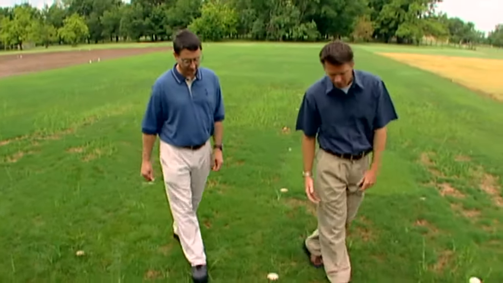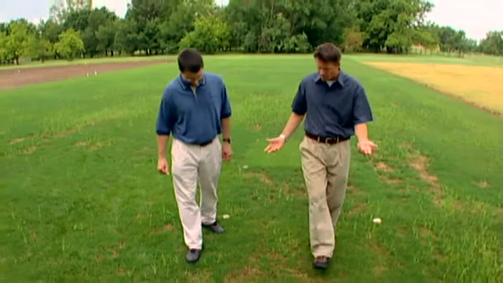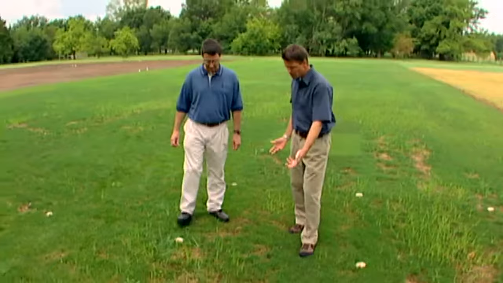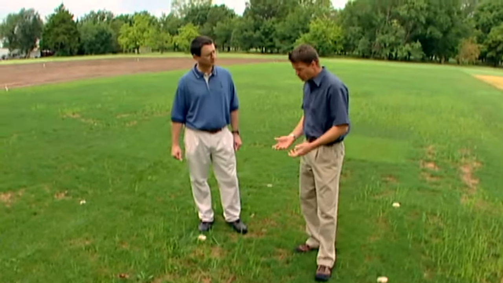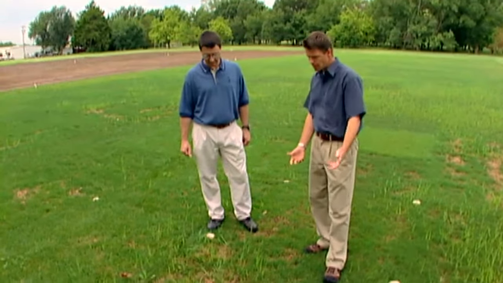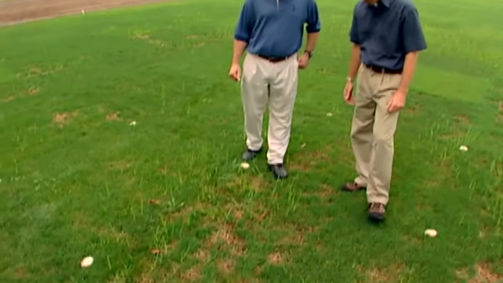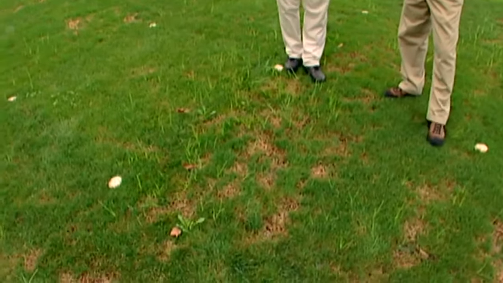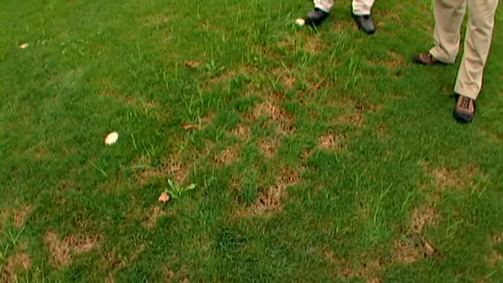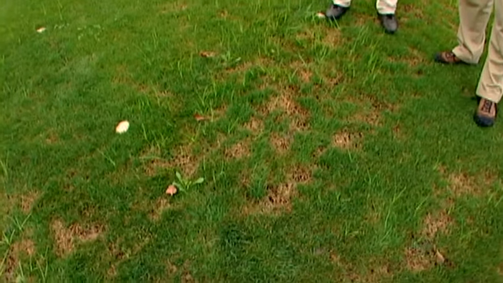Okay, keep pushing that. And you can see here around us some of the reasons why we would want to do that, because we do have some disease problems here. And Dennis, we've got a number of different diseases that have kind of come through here. That's right. Over the course of this summer, we've had 4 or 5 different diseases come in that have been diagnosed by the Plant and Insect Disease Diagnostic Lab.